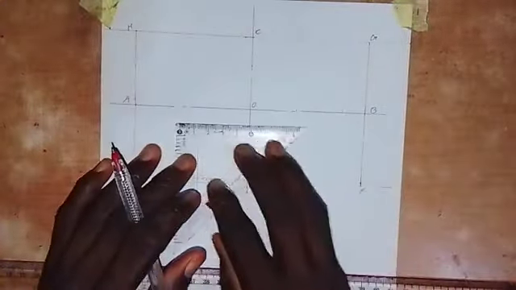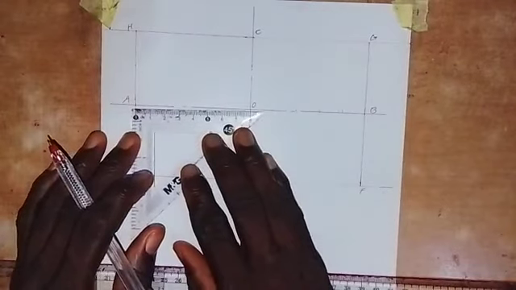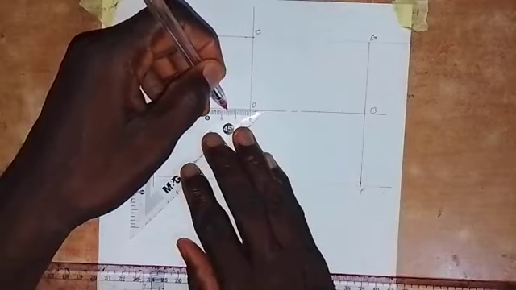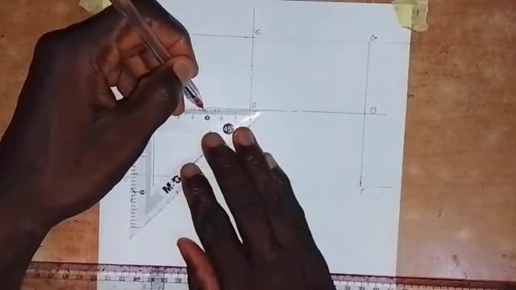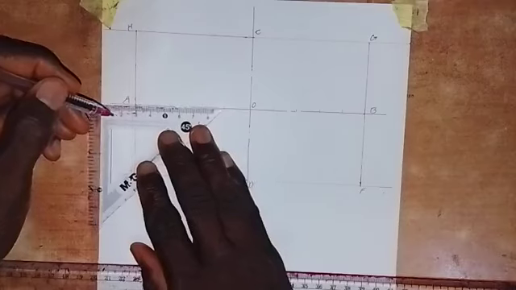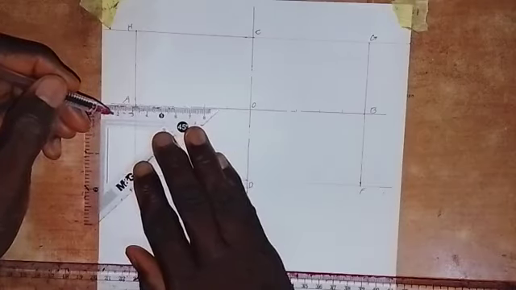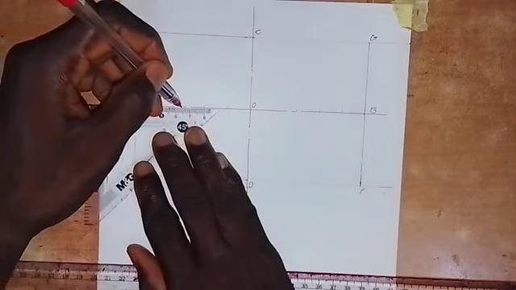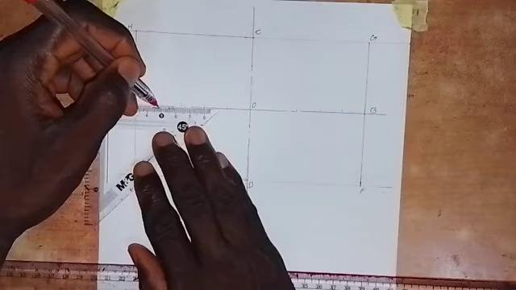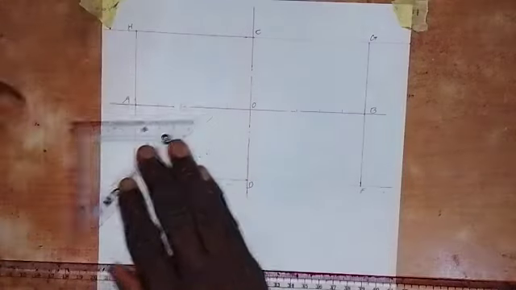Coming to this side also, I'm going to take 16 from here. So this is 16. Next is 32. So I have this. Then from here, I will take the next 16. So this is 16. Next is 32. This is 32. So the rest is 16.